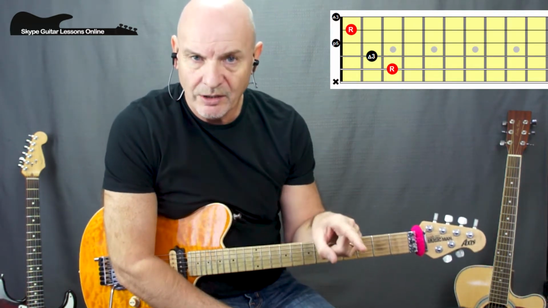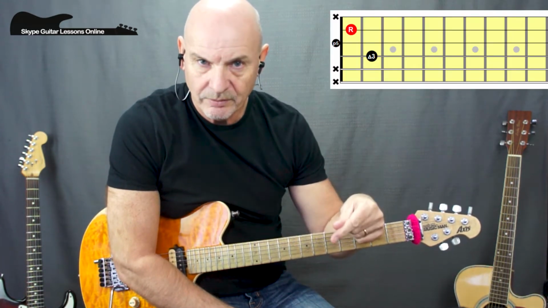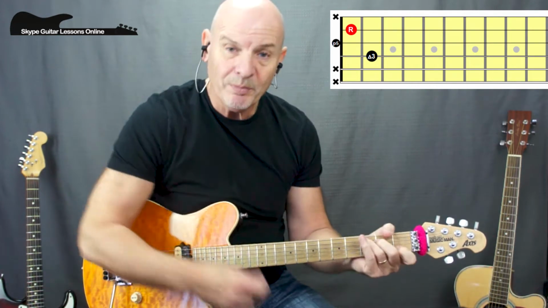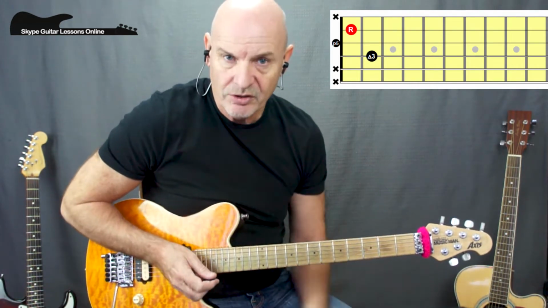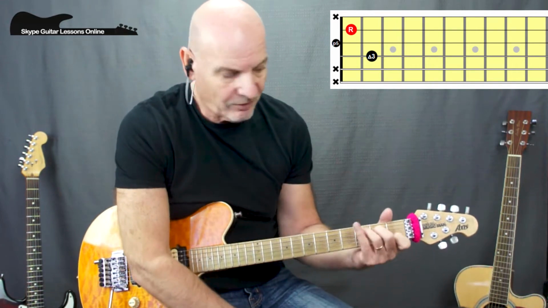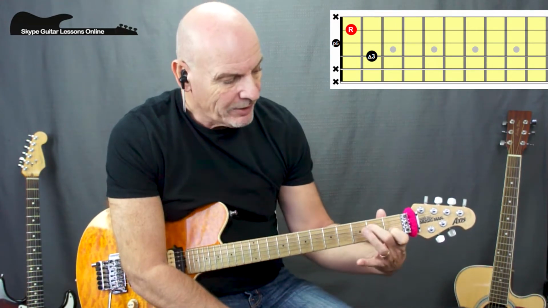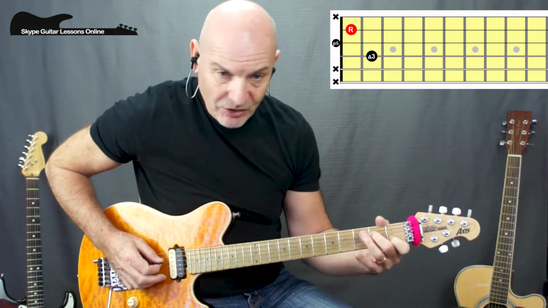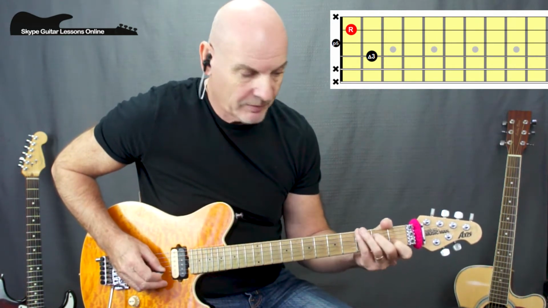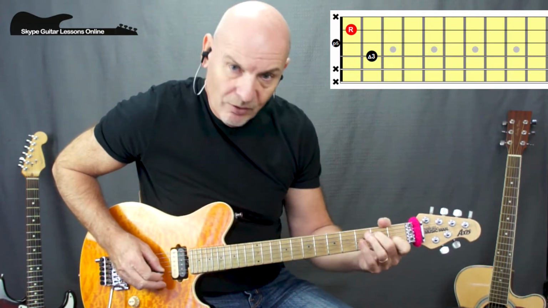But with an inversion, we're going to change that order so we can play it as a 3, 5, 1. And that would be known as the first inversion of the C major chord. It's a simple way of doing that if you think about it. We can play that inversion by just playing the D string, the G string, and the B string, because we're getting a 3, 5, 1.